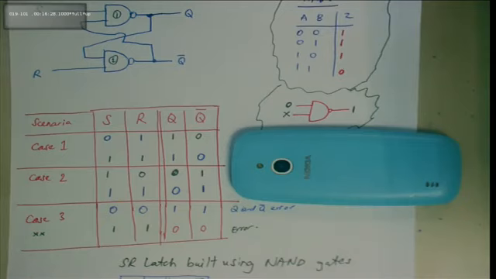Now case 3, so we've done 0, 1, 1, 0, 1, 1. We've done 3 of the truth table. You see there's 4 combinations, 0, 0, 0, 1, 1, 0, 1, 1. So we've done the bottom half, we haven't done 0, 0. So if we apply 0, 0, the moment one of the inputs into the NAND gates is a 0, you get a 1 here and a 1 there, right?